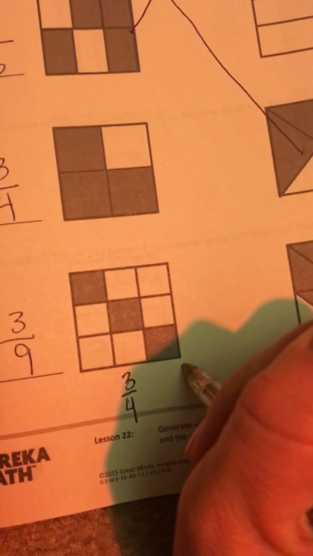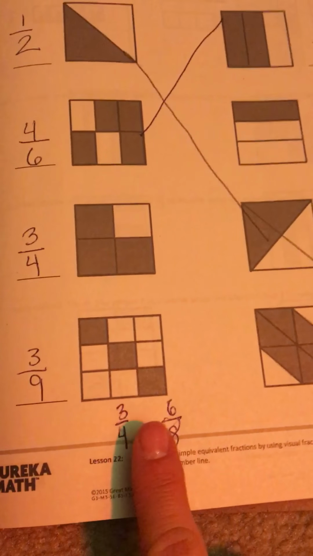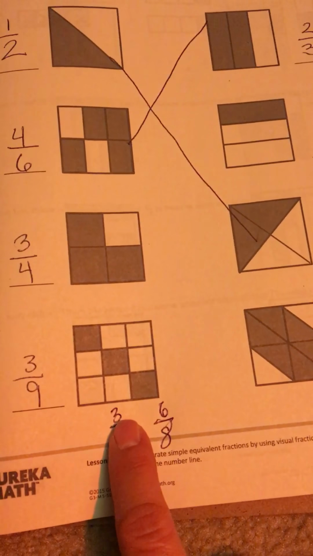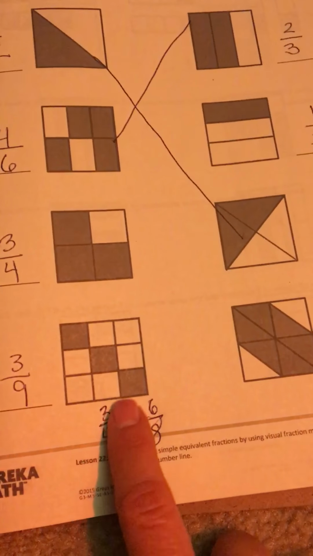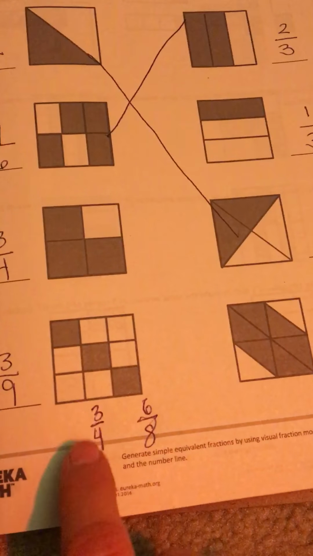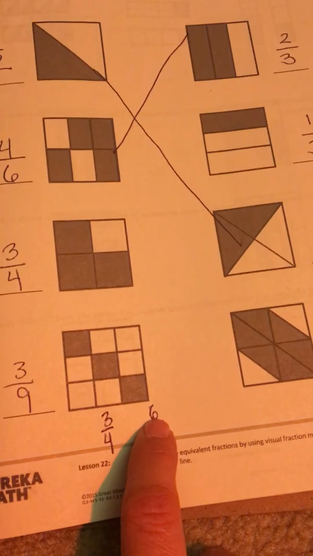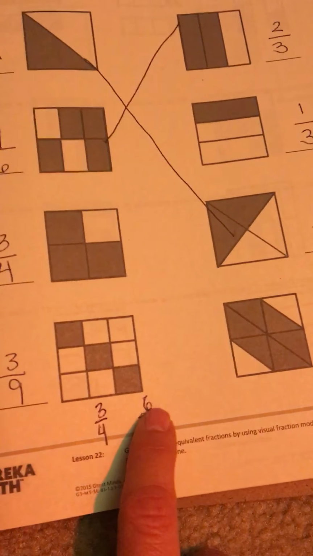So let's see if 3/4 is equivalent to 6/8. Let's stick these down here. 3/4, 6/8. Now, same thing as we did just a second ago. If these are equivalent, that means I can do the same thing to the numerators, okay? I can get from here to here in the same way that I can get from here to here. So to get from 3 to 6, what do I do? Well, I know I need to multiply because this is bigger.